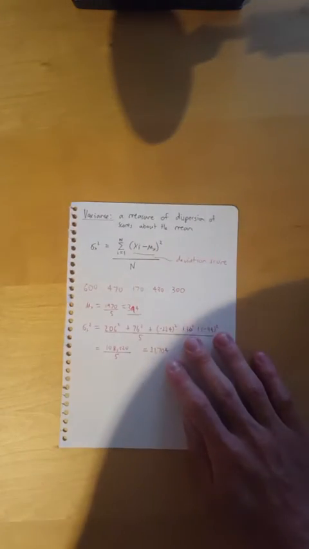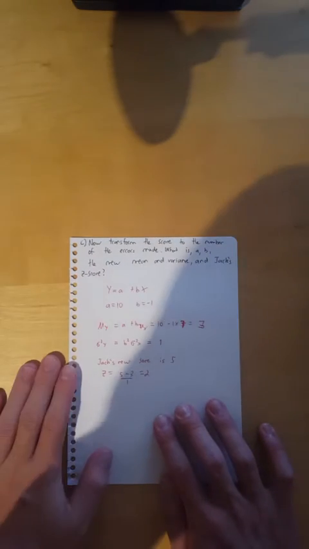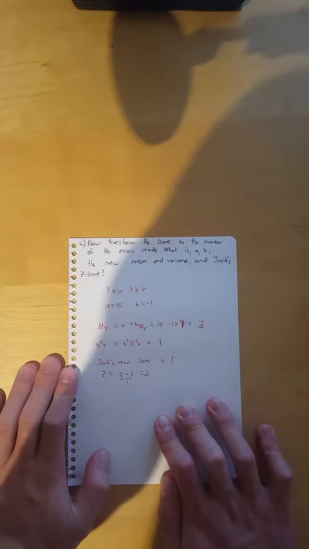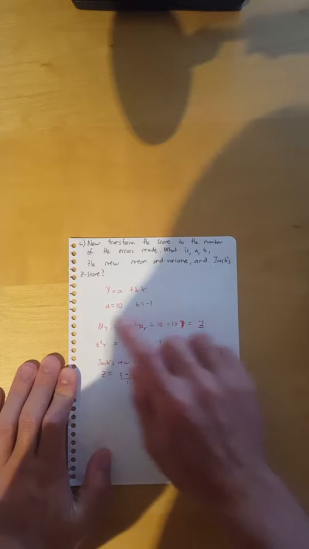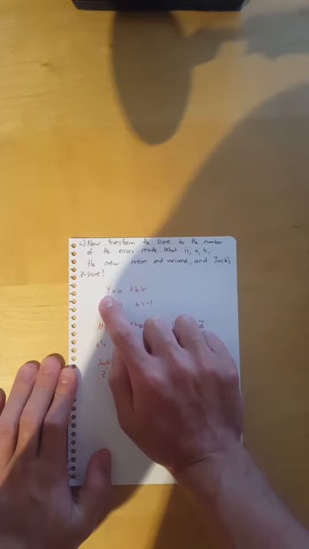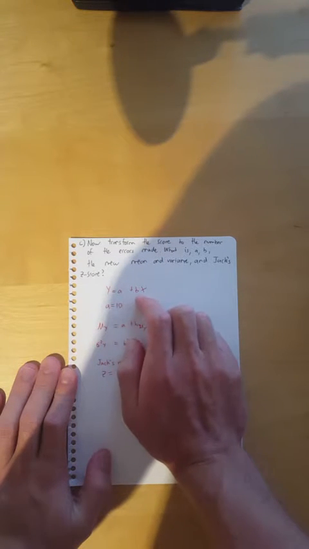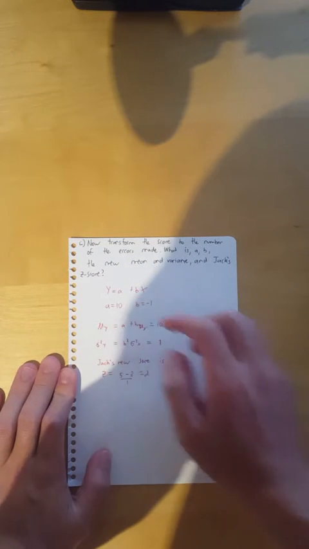Part C. Now transform the score to the number of errors made. What is A, B, the new mean and variance, and Jack's z-score? So our formula for linear transformation is the new score equals A plus BX. A is the addition constant, B is the multiplication constant.